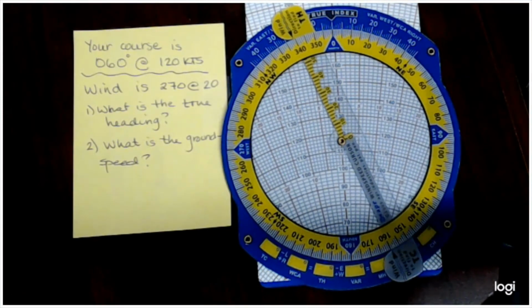Now, my E6B has a wind bar, which I recommended for you guys to get too. But a lot of people might have the metal E6Bs that don't have the wind bar. So in this case, let's do another problem using the wind bar. Your course is 060 at 120 knots. The wind is 270 at 20. Remember, whenever you get a wind correction, it's always where is the wind coming from. So that wind is coming from the west at 20 knots. So what is the true heading and what is your ground speed?